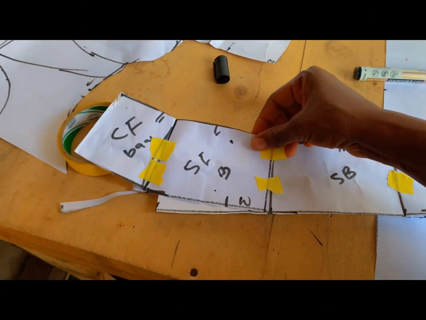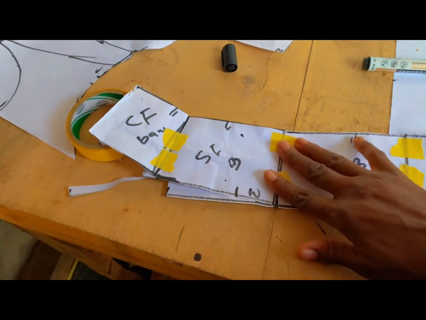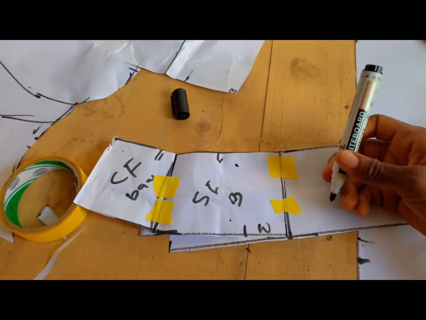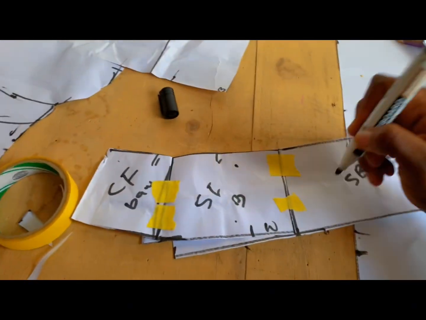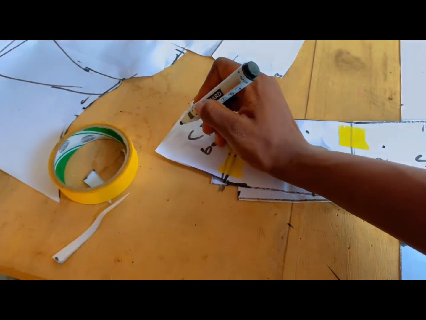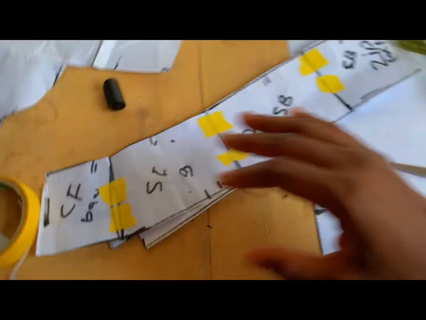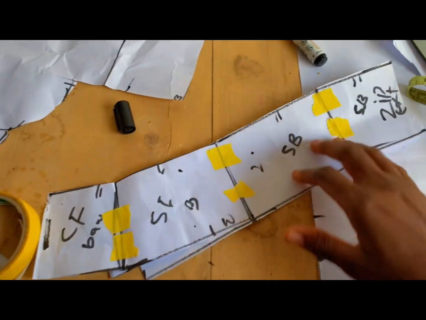Now I'm going to add the front to it. This is where you match your band. If you're making a band that is above 1 inch, please use a pattern, or better still, don't make it straight. Just make it curvy, because our bodies are not straight.